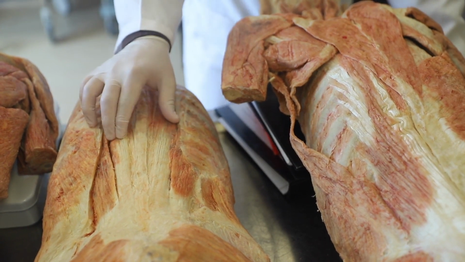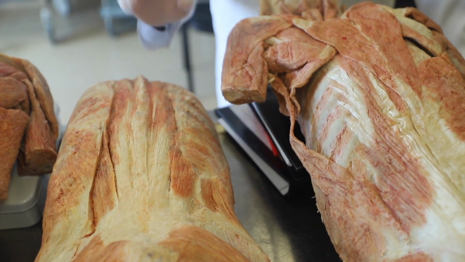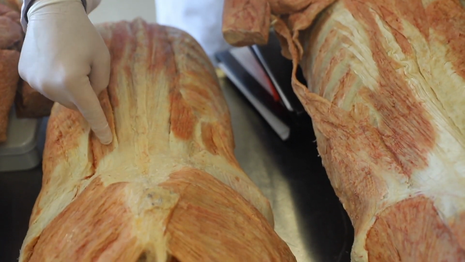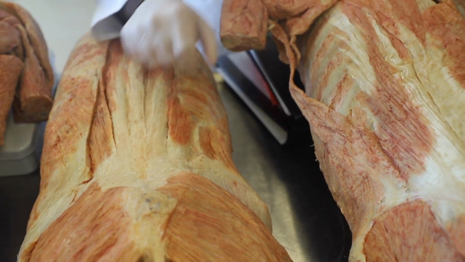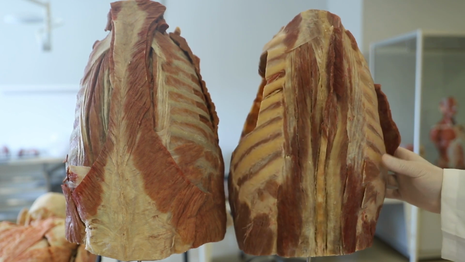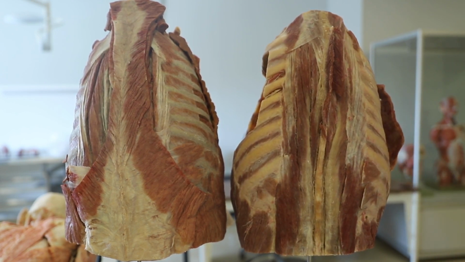So this is the erector spinae. And we will see in a bit the relationship between it and the aponeurosis of the erector spinae and the thoracolumbar fascia. Let's see these two specimens, and see which muscles we can identify. We will start with the one on the left side.